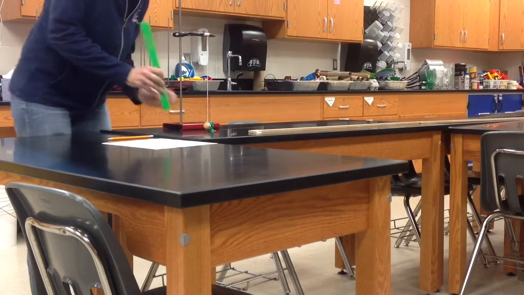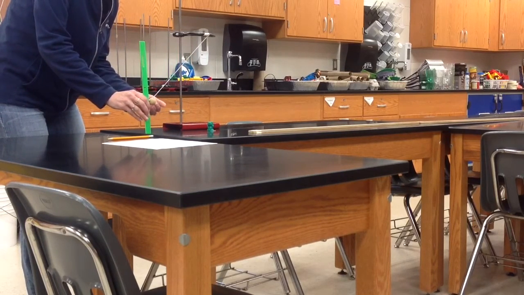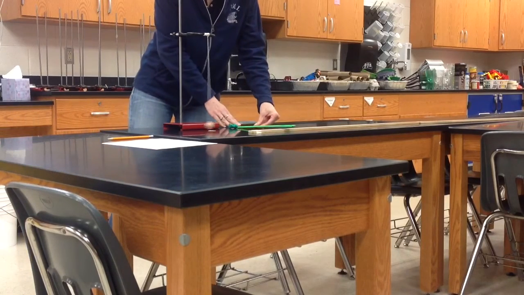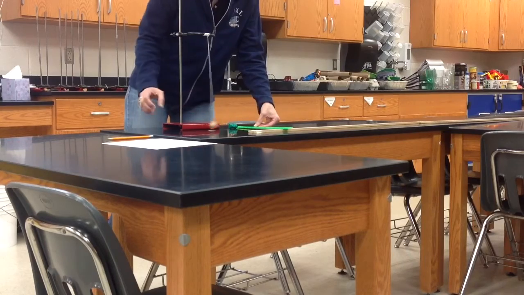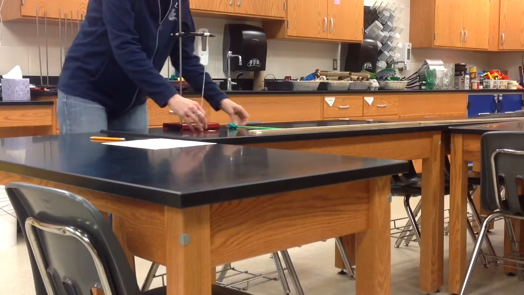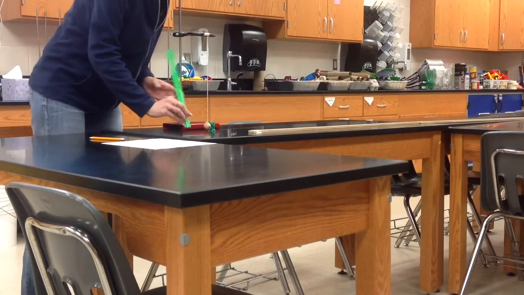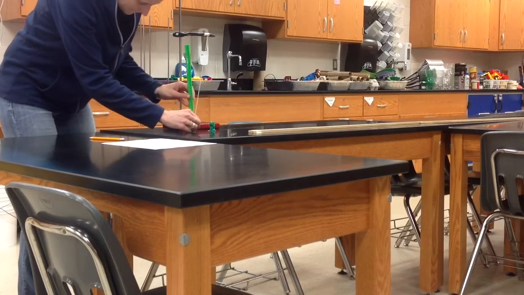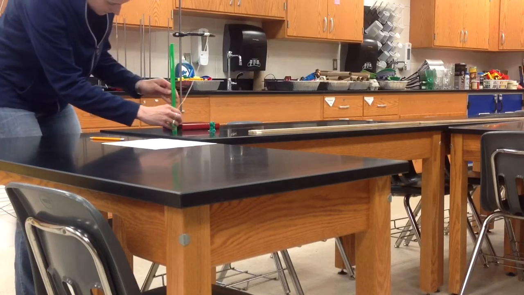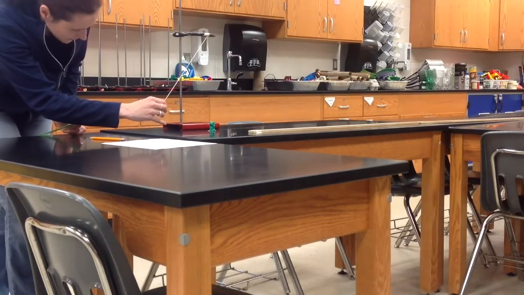Let's find out. Same process. Pull it back till it's 10 centimeters high, then let go. He went 15 centimeters. So I'll write that down. 15. Don't forget your labels. Second try. Oops, had my ruler upside down. That doesn't help. 10 centimeters. Make sure I'm lined up.